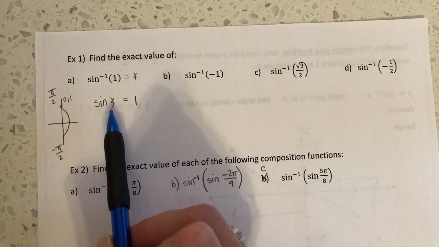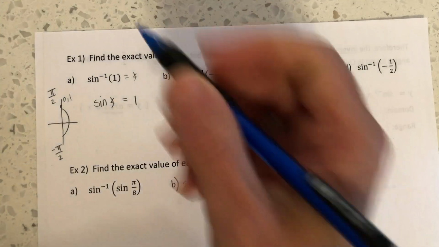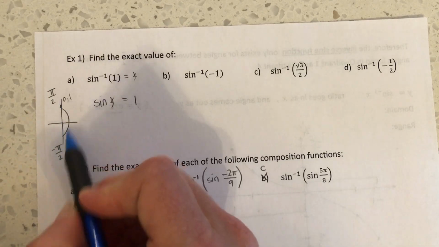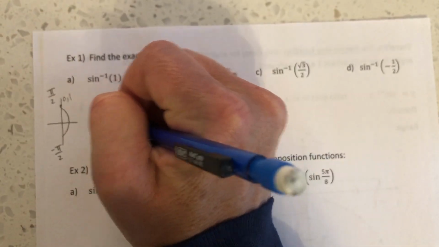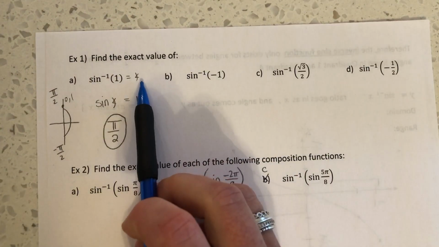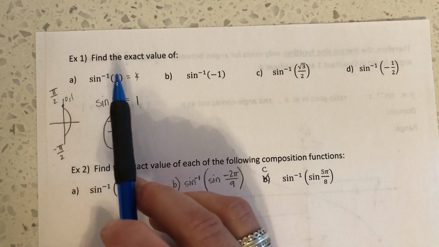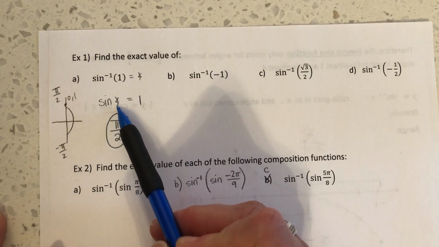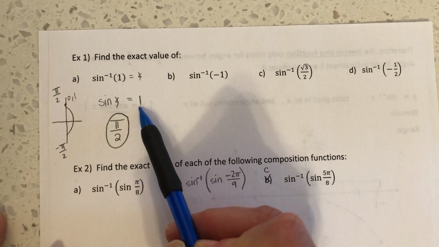So the angle that makes this equation true is pi over 2, and pi over 2 is an angle between pi over 2 and negative pi over 2. So the answer to this question is pi over 2. That's the angle that the inverse sine function would have spit out. It is the sine of pi over 2 that would have had a ratio of 1.